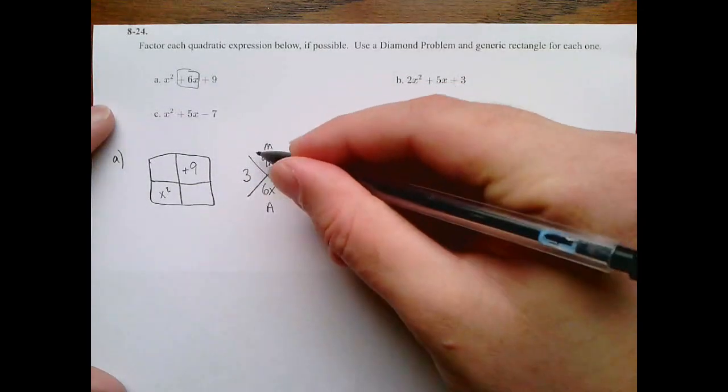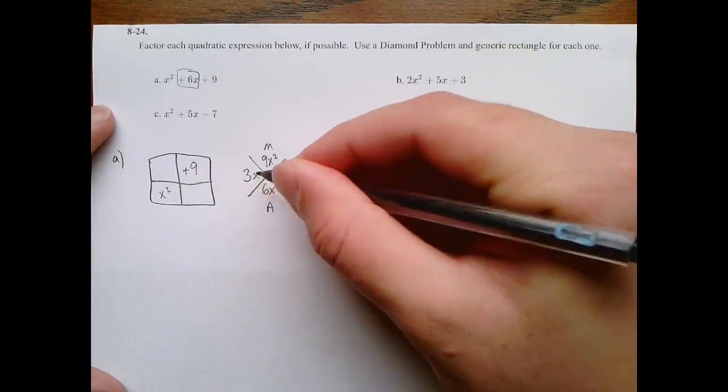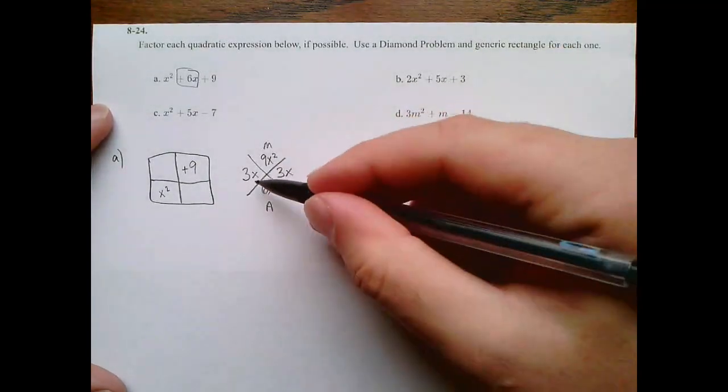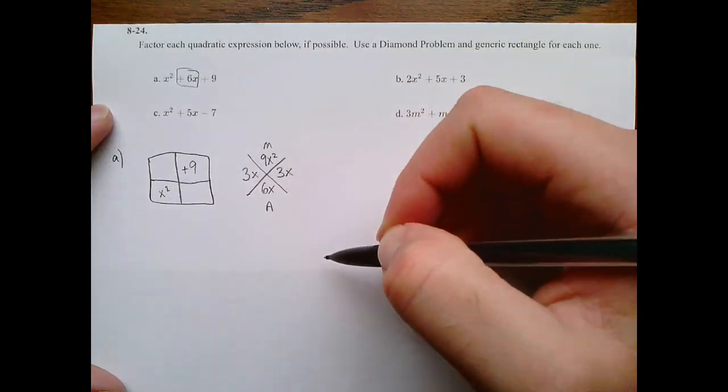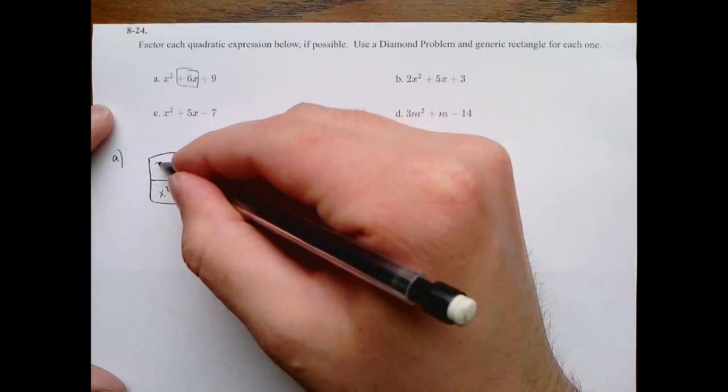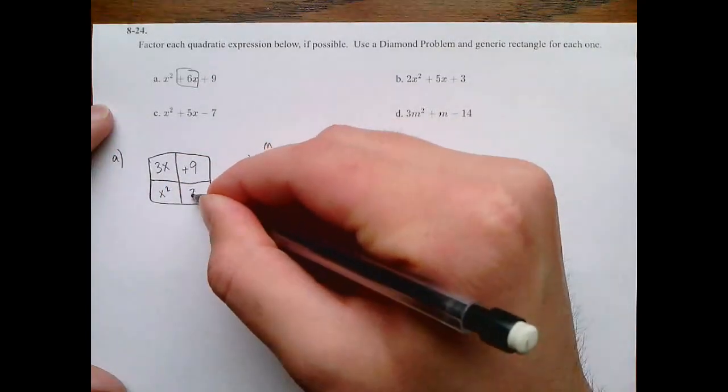Well, how can these two things multiply to 9x squared? Well, I can give each one an x. So this would be a 3x and this would be a 3x. Before you continue, you should check it. Is 3x times 3x 9x squared? It is. Is 3x plus 3x 6x? It is. So then I can fill in a 3x here. I can fill in a 3x here.